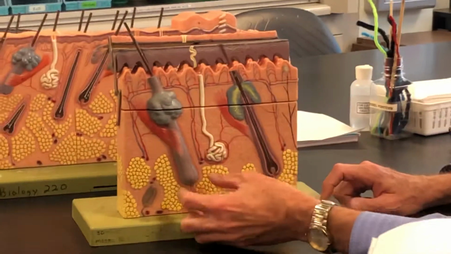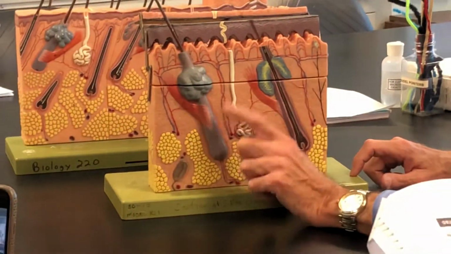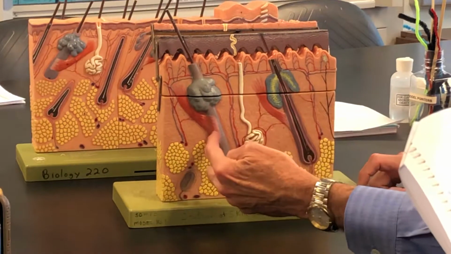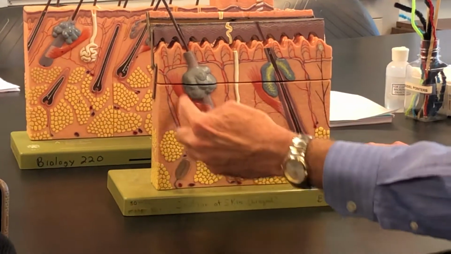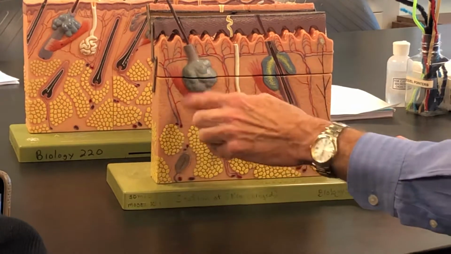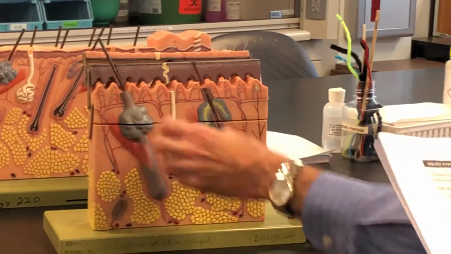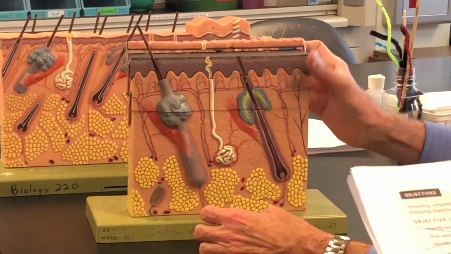Okay, so hair bulb. The dermal root sheath is what we see as the surface layer. We see the dermal root sheath here. We see the arrector pili muscle attached to the dermal root sheath. We see a sebaceous gland wrapped around the follicle here as well. The oil secreting gland right there.